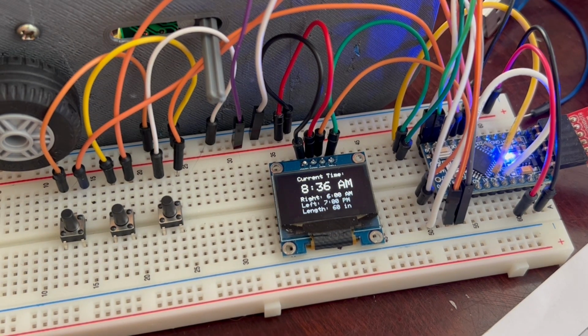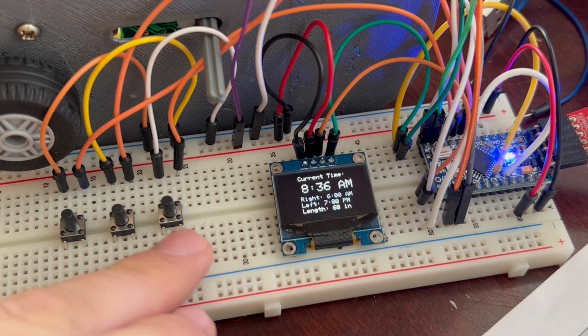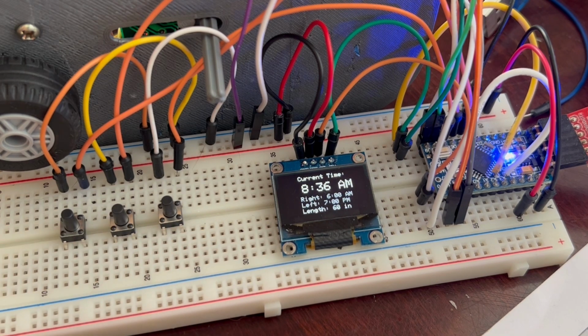So our device utilizes an OLED display to display the current time and the menu options for whenever the user is changing their settings, and it has 3 buttons equipped. You're going to have an up button, a down button, and also a menu and select button. And I'll go over the functions of those buttons in just a moment.